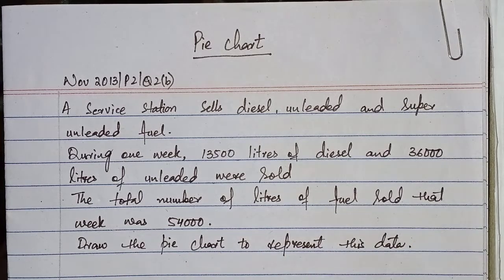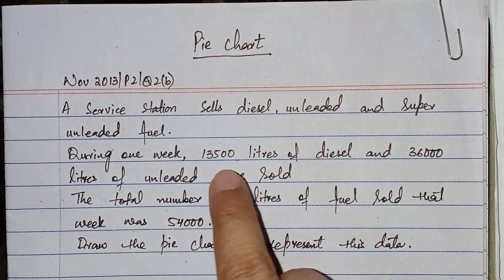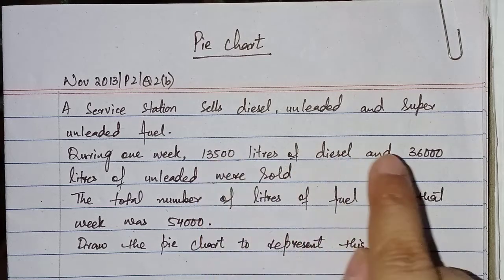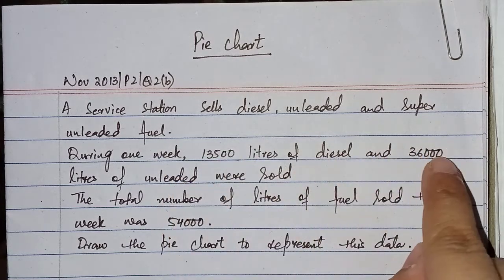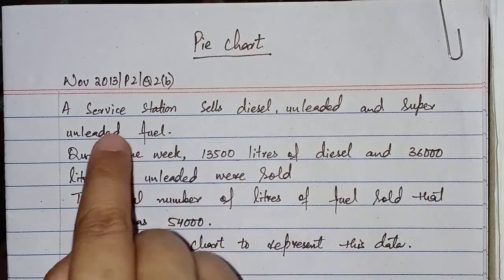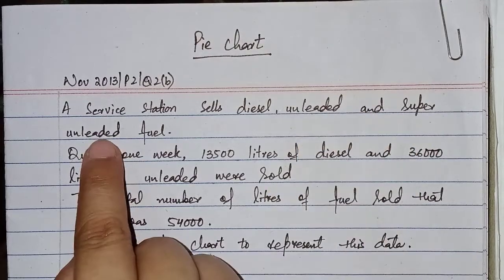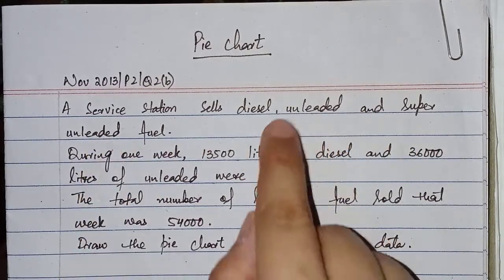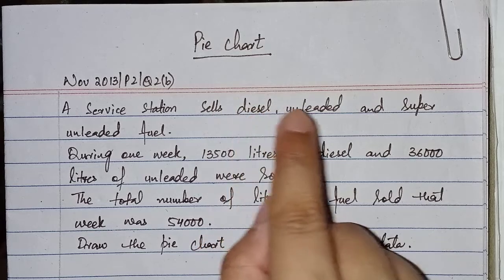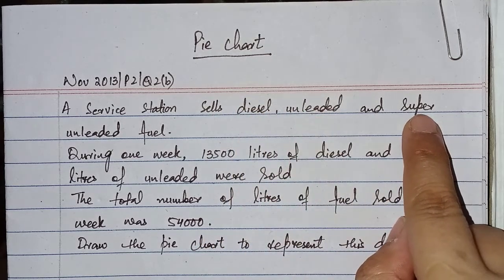First of all, we will find the value of the fuel that is missing. The value of diesel and the value of unleaded fuel are given in the question, but we don't have the value of superleaded fuel.